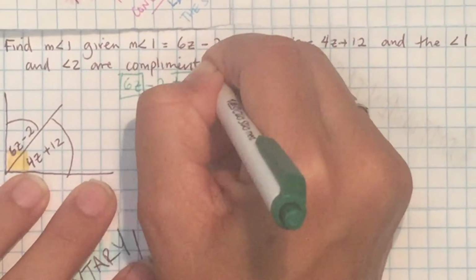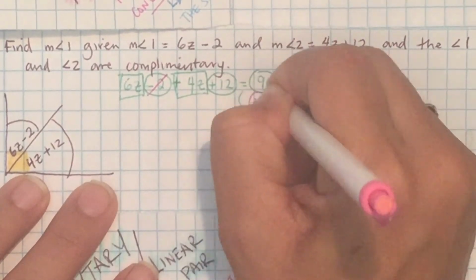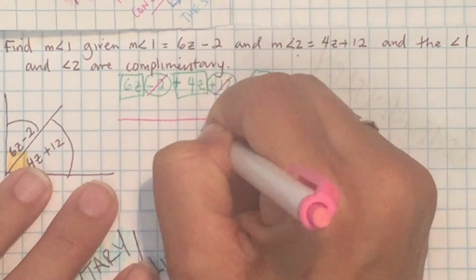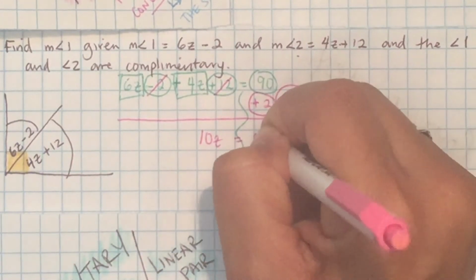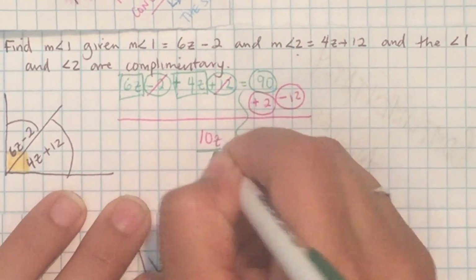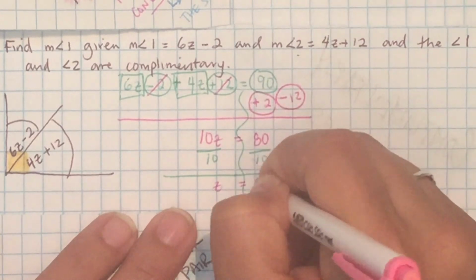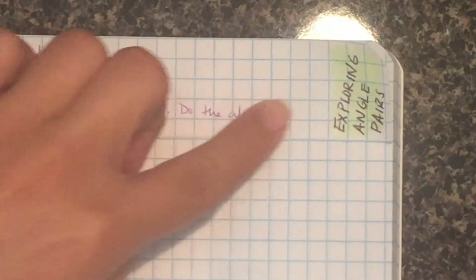Draw a river, boxes and circles, don't forget the symbols, let's move stuff. So that's going to be plus 2 and minus 12. And that's going to combine like terms, be 10z equals 90 minus 12 plus 2 is 80. Divide both sides by 10. So you get z is equal to 8. Again, did I answer the question? Okay, geometry is really big on this. Did you answer the question?